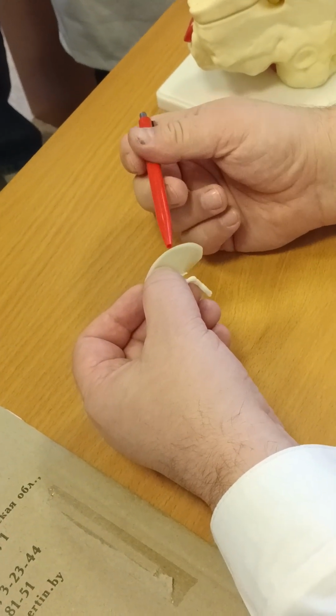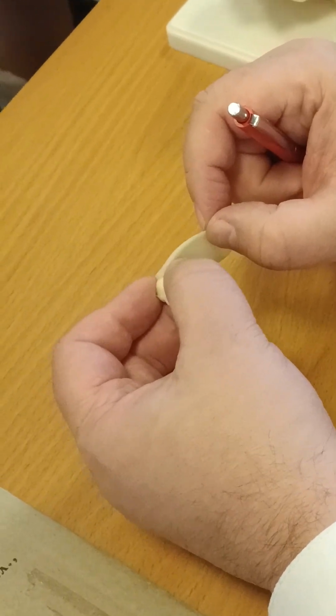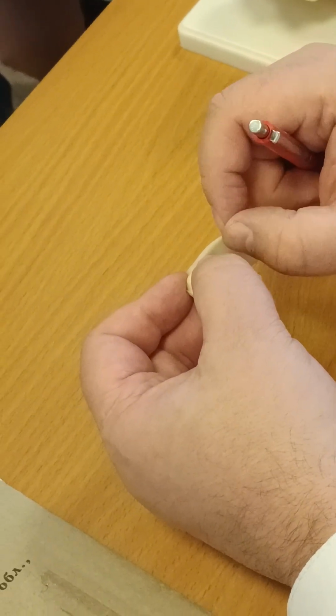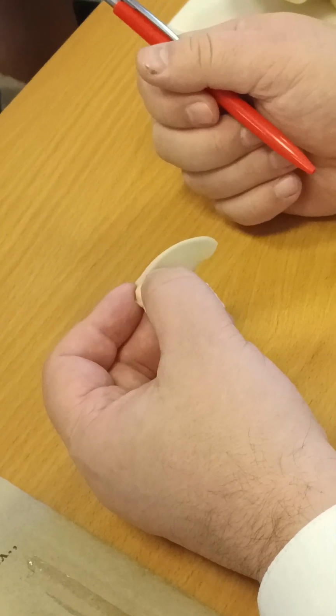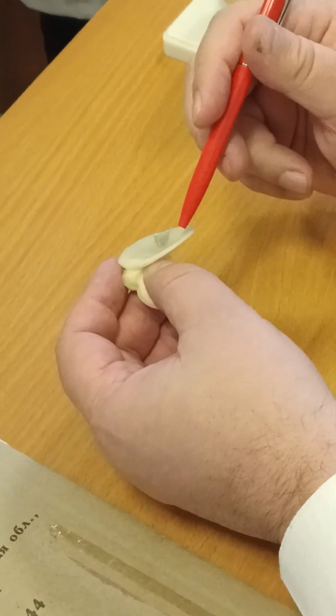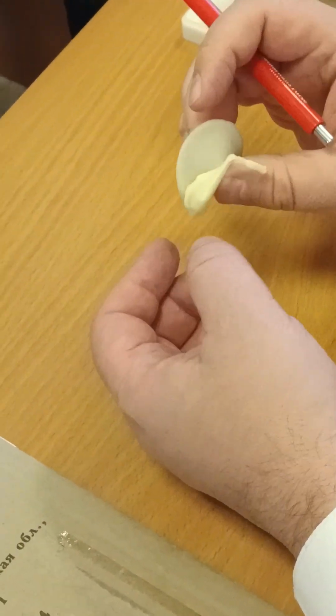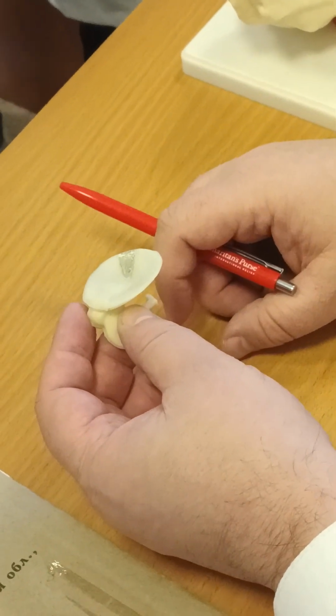Here there is only skin and mucous membrane. Fibrous tissue is absent here, and this upper part of the tympanic membrane is called pars flaccida. All the other part of the tympanic membrane, where we have fibrous tissue inside, is called pars tensa.